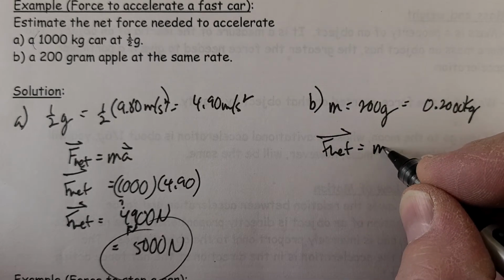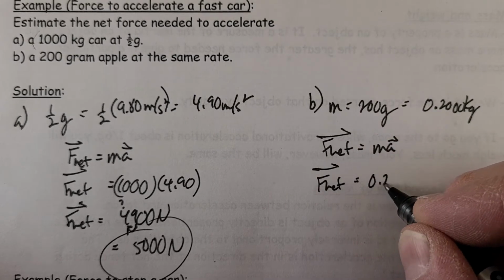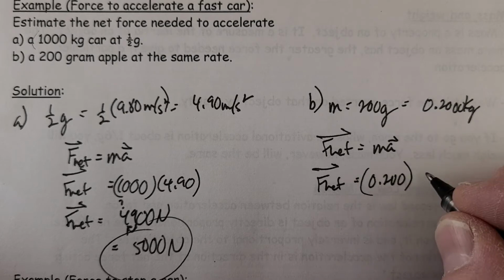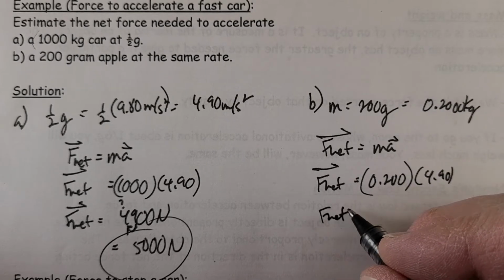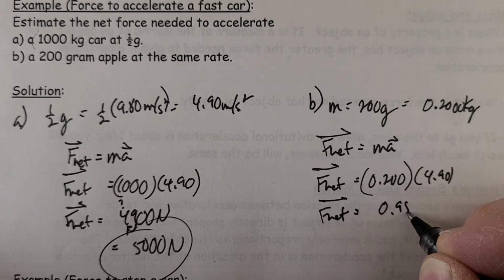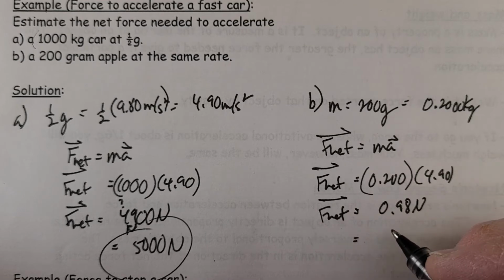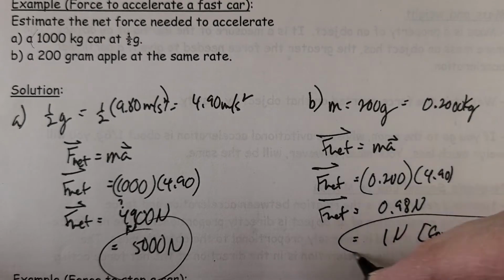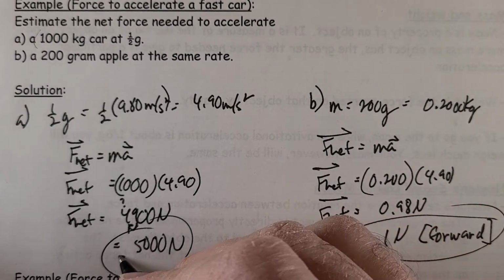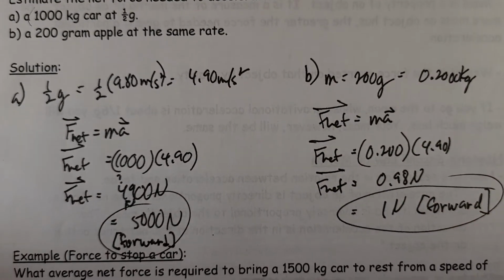So if I use the same relationship here, my mass of 0.200 multiplied by the same acceleration is going to give me 0.98 newtons. And if we round it off to 1 sig fig, that works out to be 1 newton. I technically should put a direction with both of these because they are vector quantities, right? So I'll just use the word forward here for direction.